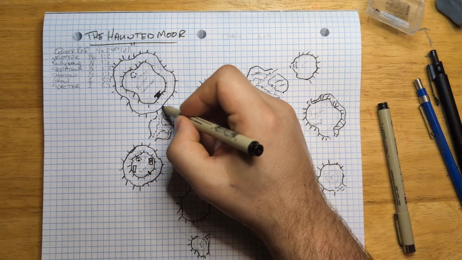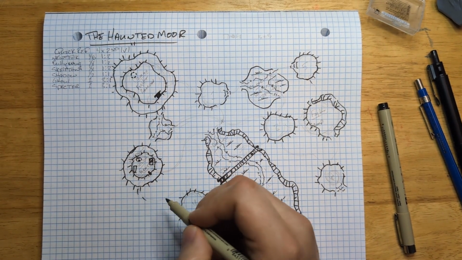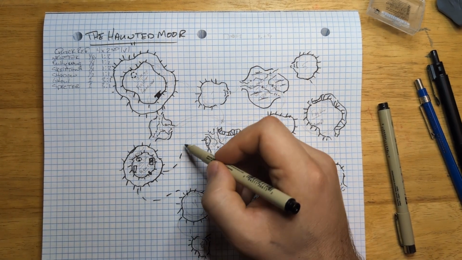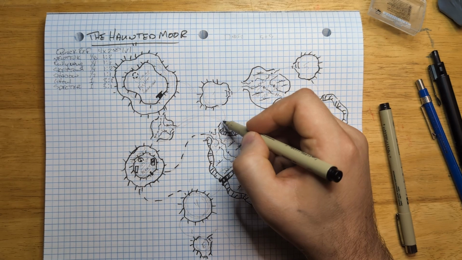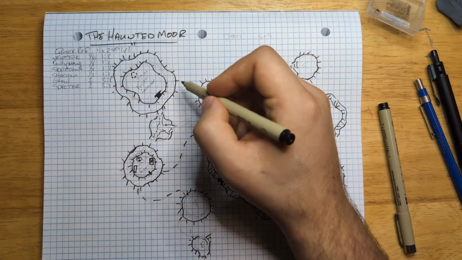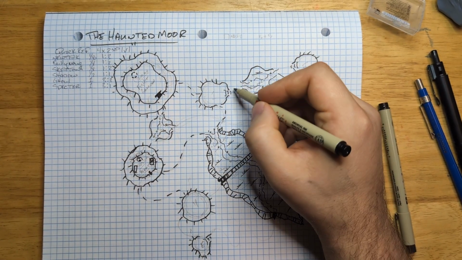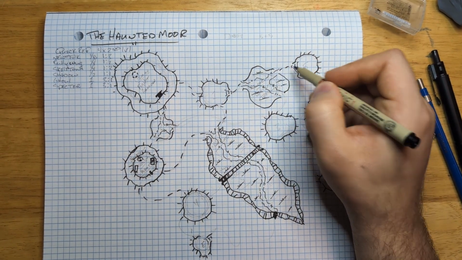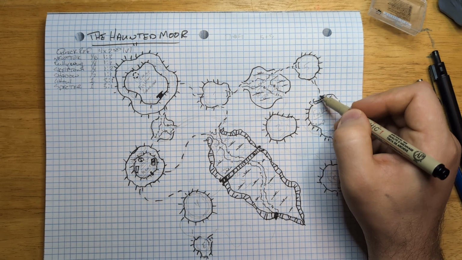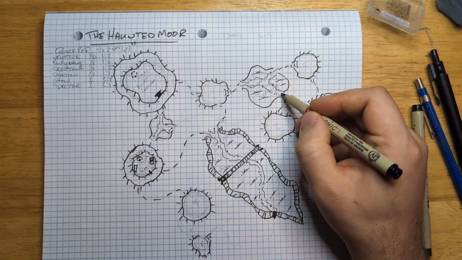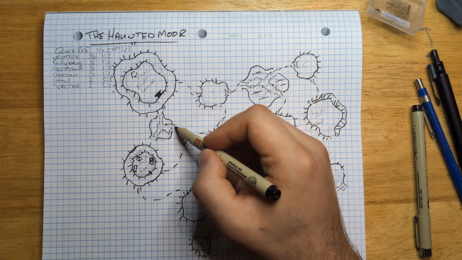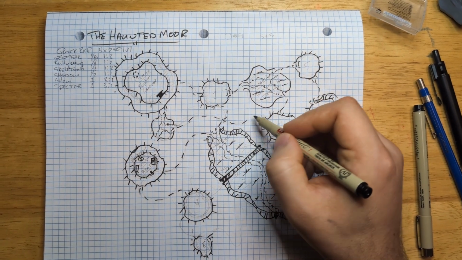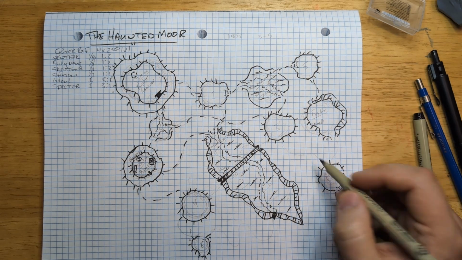I'm just going to do dashes here, just to give myself suggestions of where these go, how they connect. Just so that I know, when the players are making their own choices, what goes where.